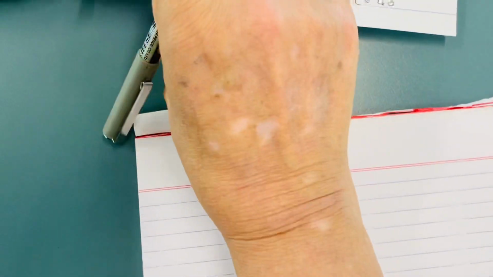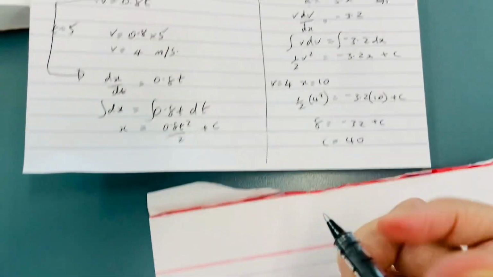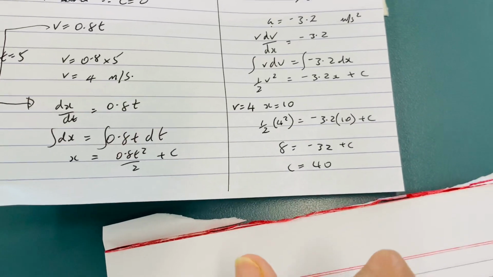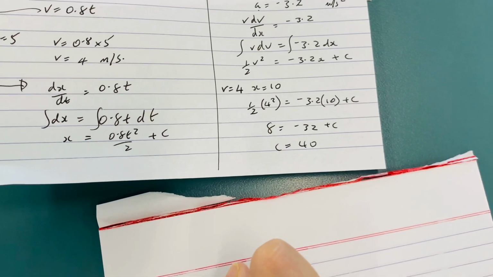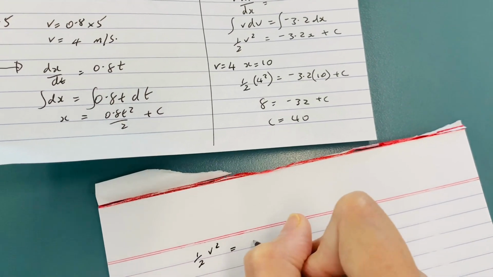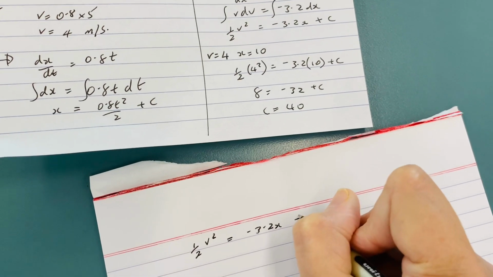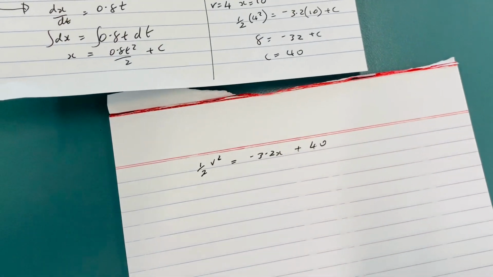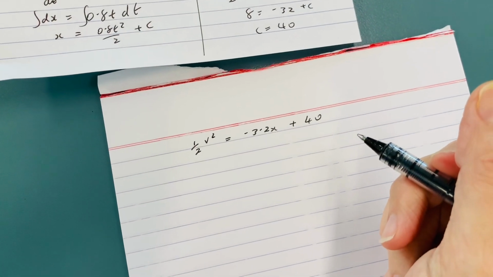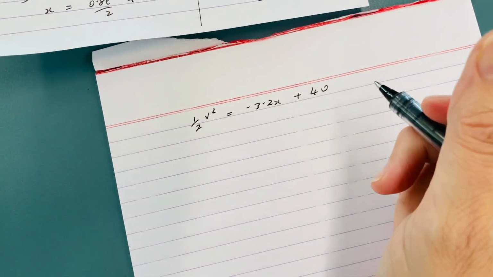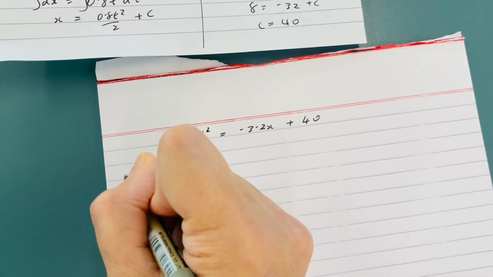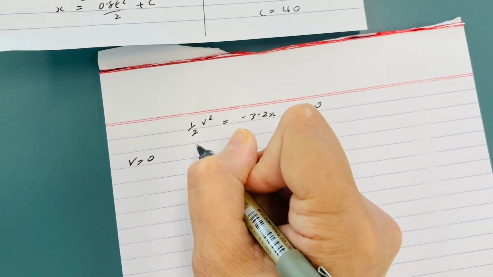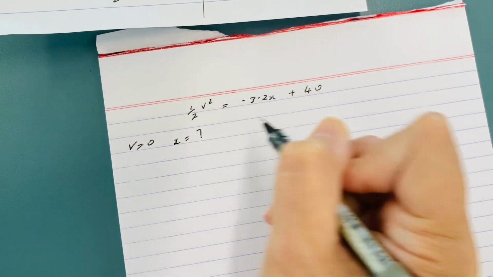Sorry about that, that was a bit wonky for the video. So now we've got a half v squared equals negative 3.2x plus 40. How much further is our object going to travel? We want to travel till v equals 0, and we want to work out what x is.